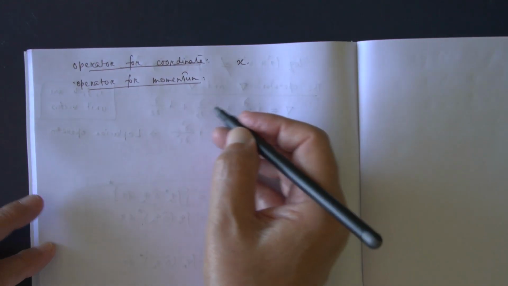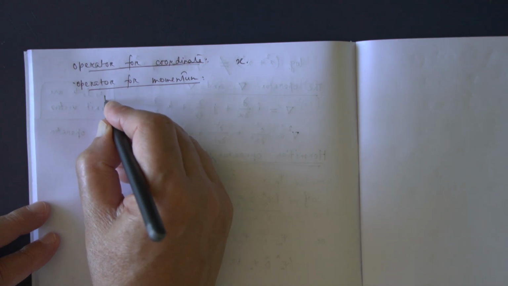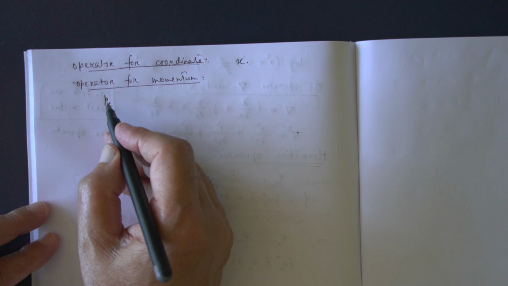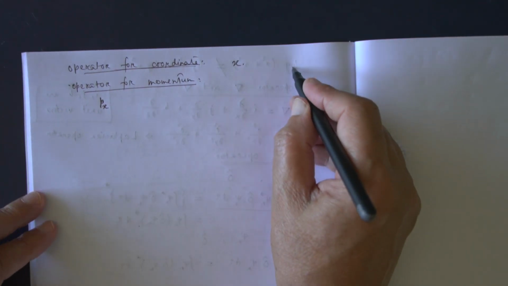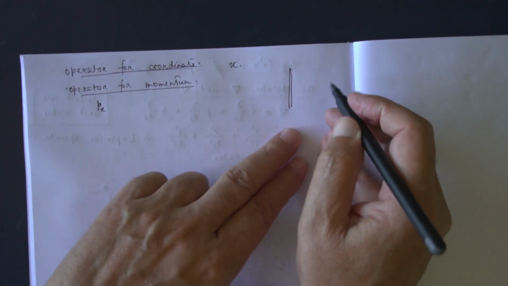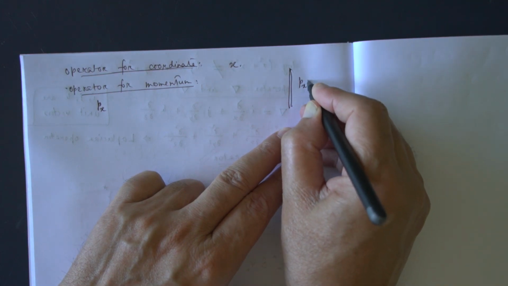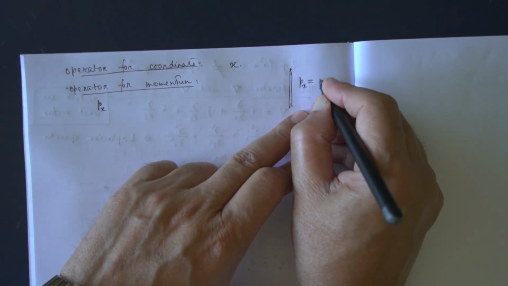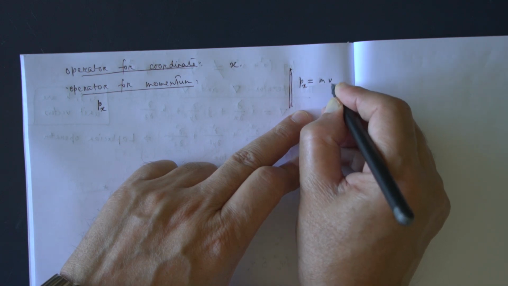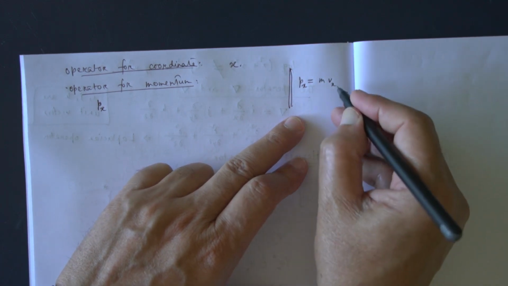Now the operator for, say, the x component of momentum. In physics, how do we write momentum? The x component of momentum is equal to mass times the x component of velocity.